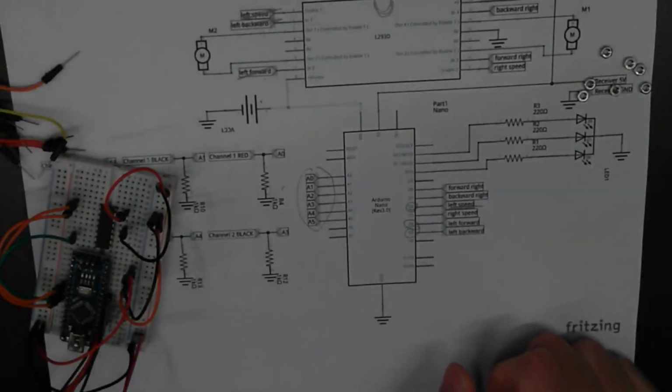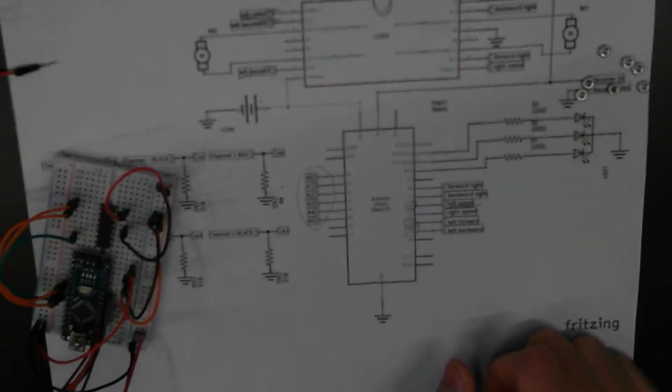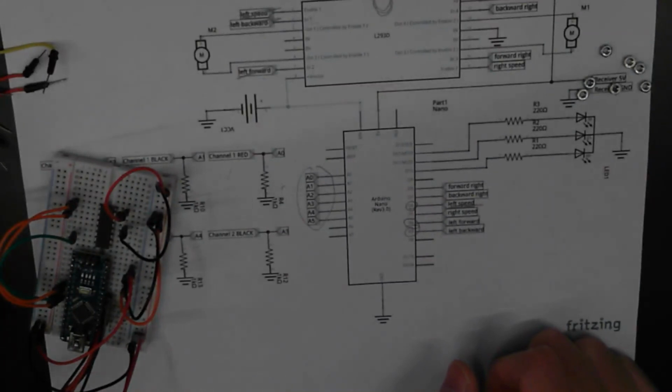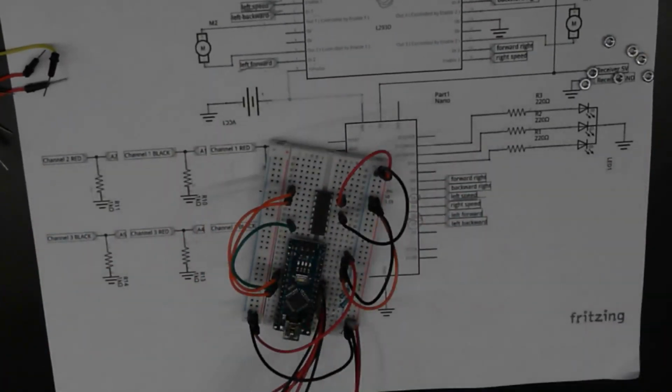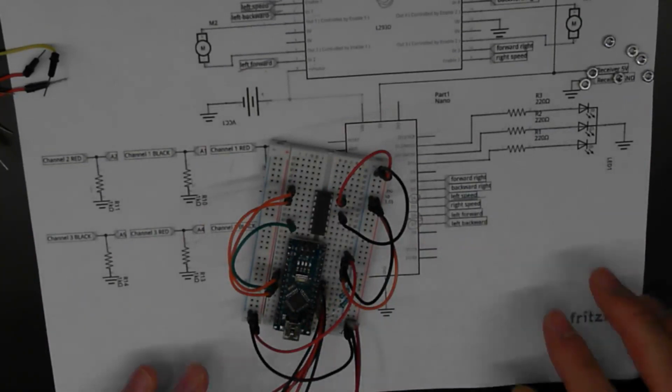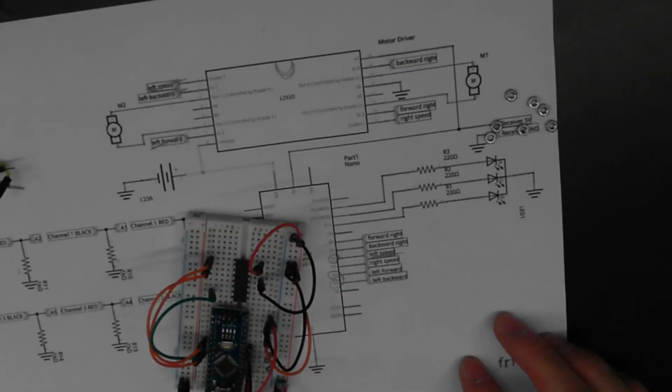And then another important line that we need to connect is the power that goes to our motors. This is the power or the current that gets redirected through the chip into the motors. So remember that we have 2 powers going into our chip.